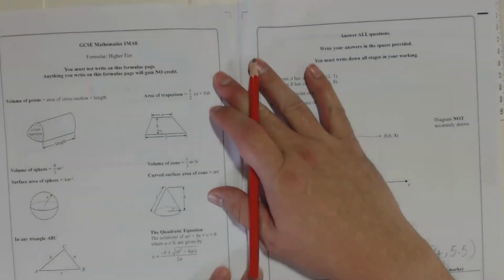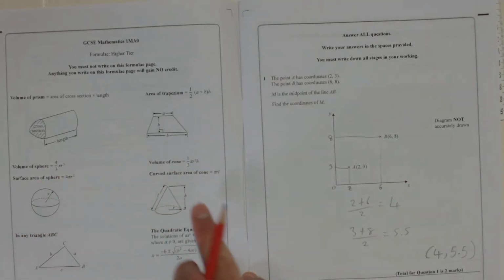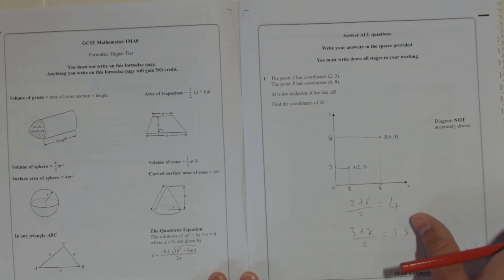So luckily you don't have to remember these things, because right at the start you have got volume of a sphere, 4/3 pi r cubed, and volume of a cone, which is 1/3 pi r squared h. So write those in.